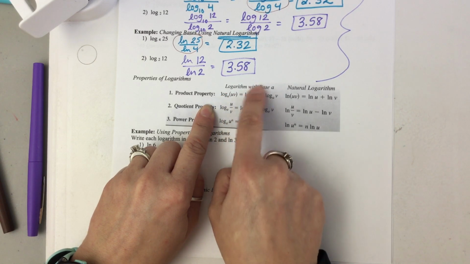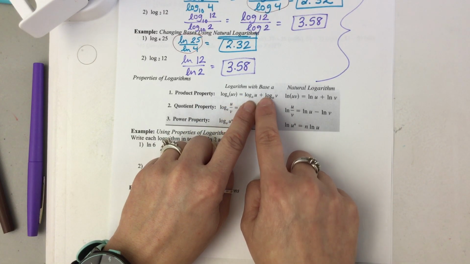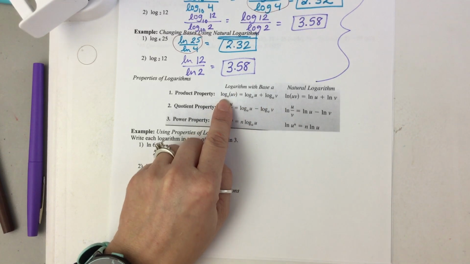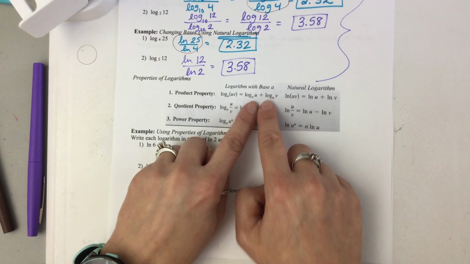Now the same thing I can condense. If this log is a base of a and this log is a base of a, I can condense it into one log with the base of a. Addition goes with multiplication, so I would just multiply the u and the v.